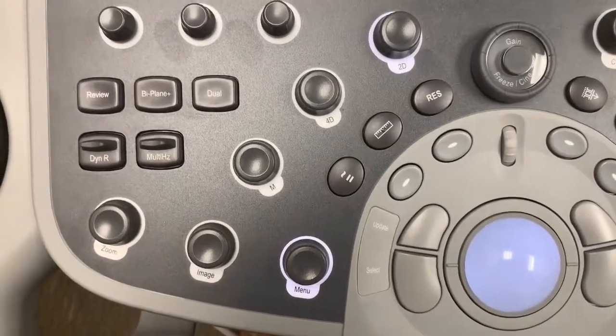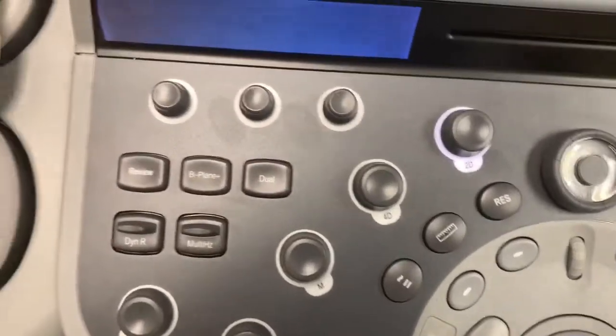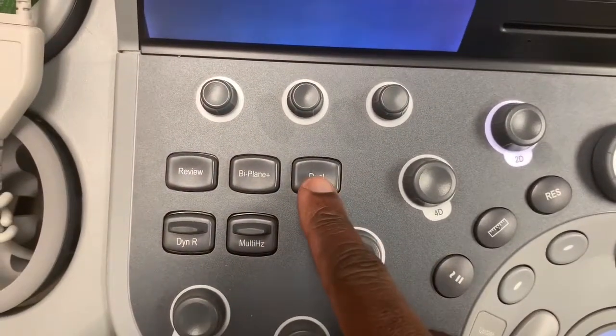If you would like to view both 2D and color side by side, you can do that by using the dual button here.